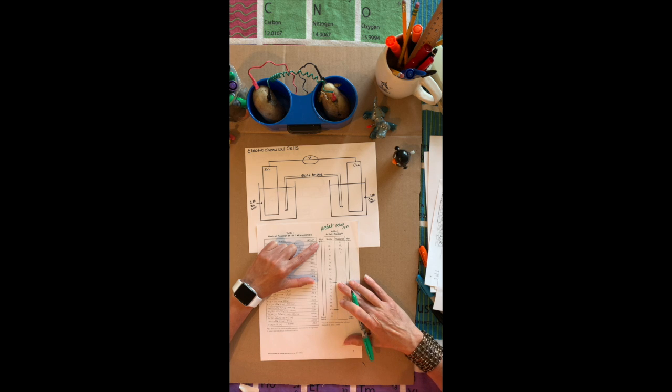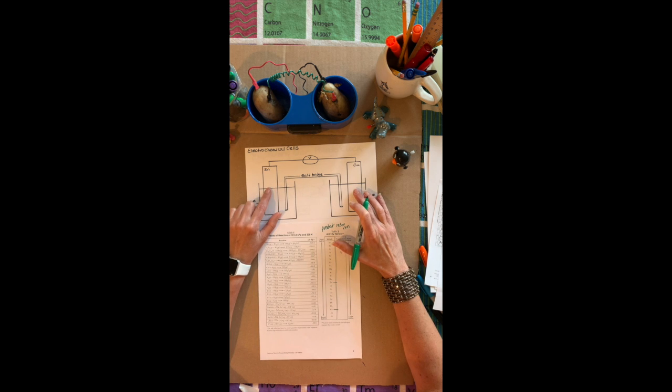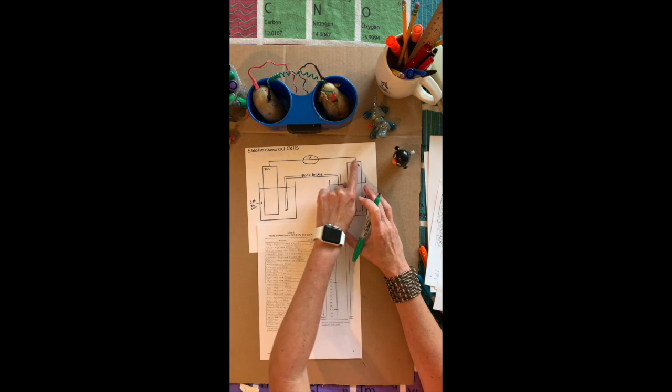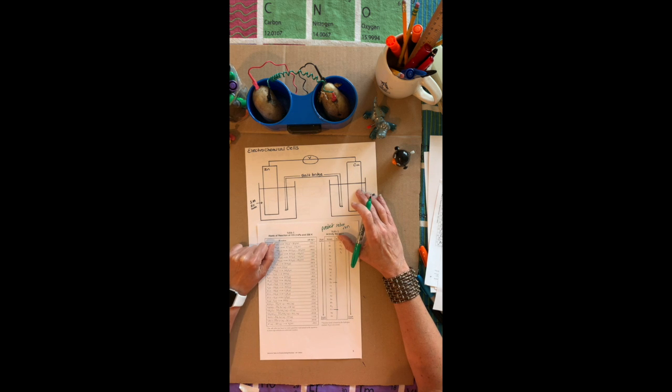If you recall, metals are losers. Metals will lose electrons. That means that zinc will be more readily able to lose its electrons. And when we have that happen, zinc is going to give or lose electrons and give them to copper.